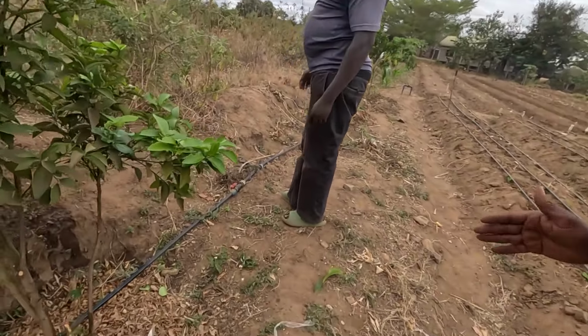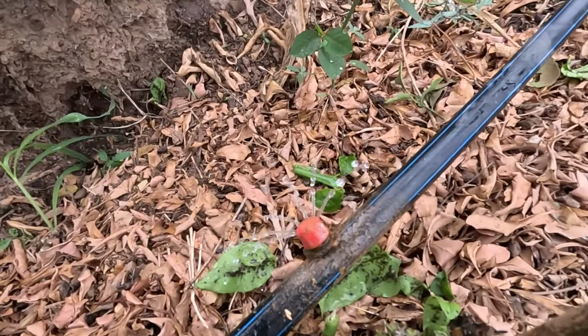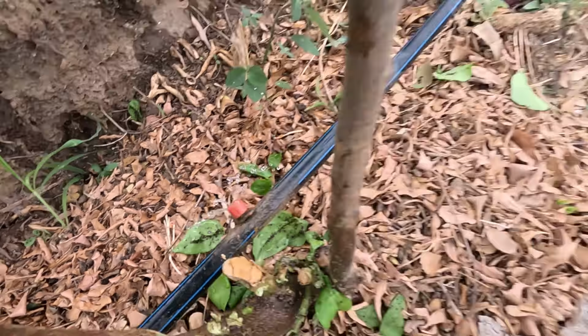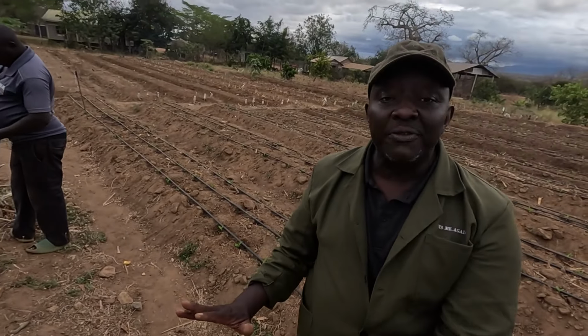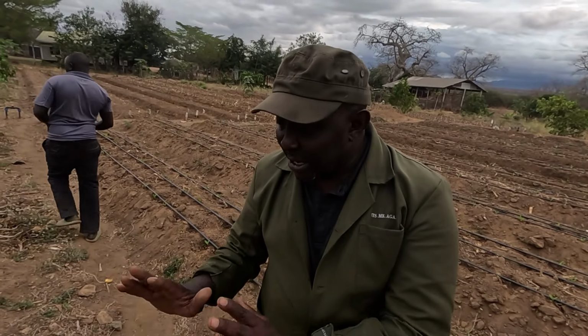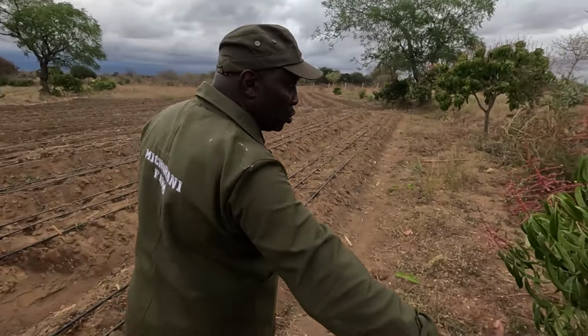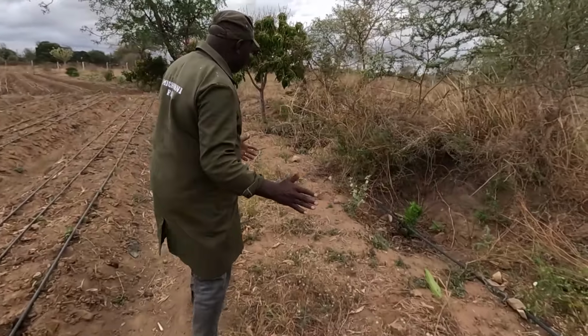Now this is repaired. Show my viewers how it is working. That is it. That red Burton can dispense 70 liters per hour. So in an hour's time, this place will be flooded with water. That is Burton irrigation. So you space it to where you require it.